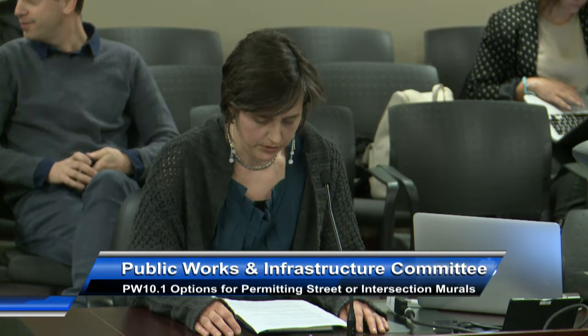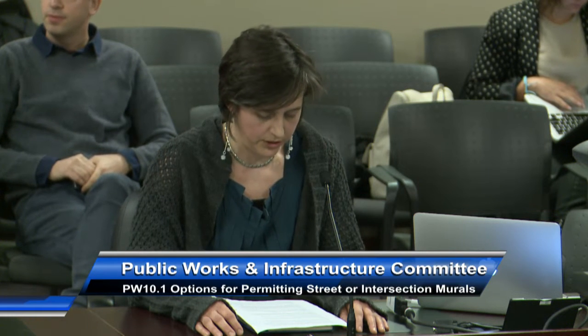As Dave mentioned, we can certainly set parameters around what materials could be used for painting. By their nature, street murals on asphalt are temporary. Similar to road markings, they are subject to the abuse of vehicle traffic, salt, roadwork, and weather, to name just a few things.